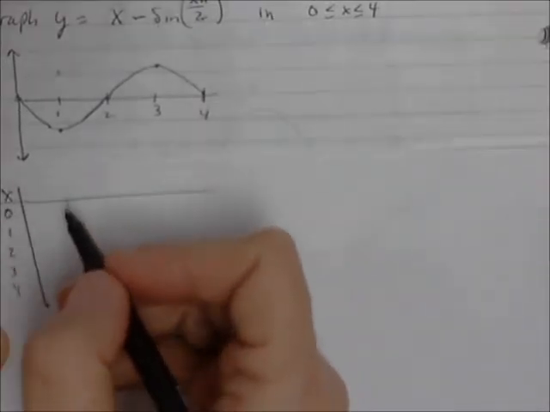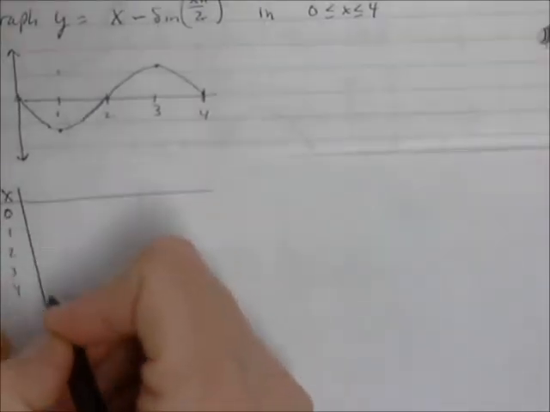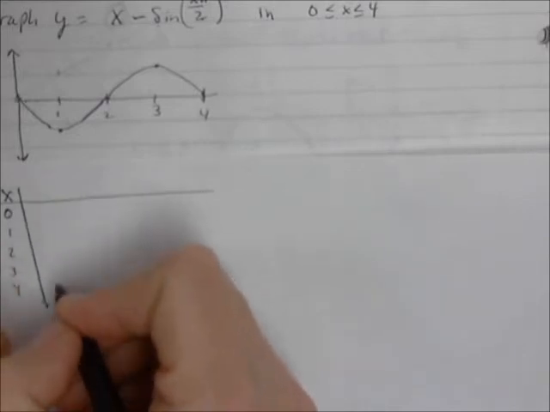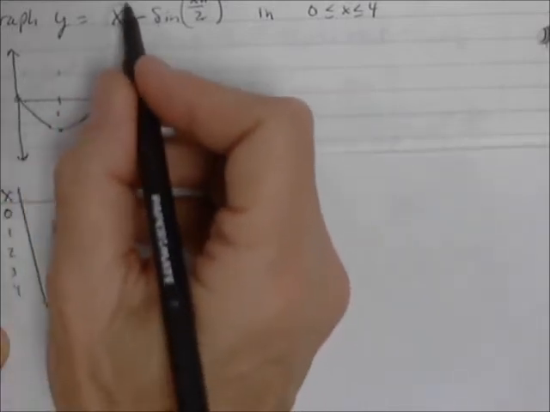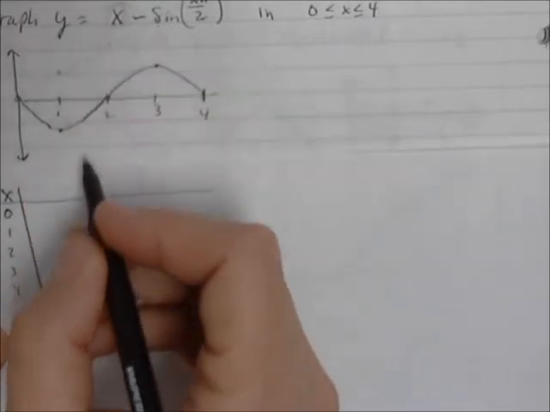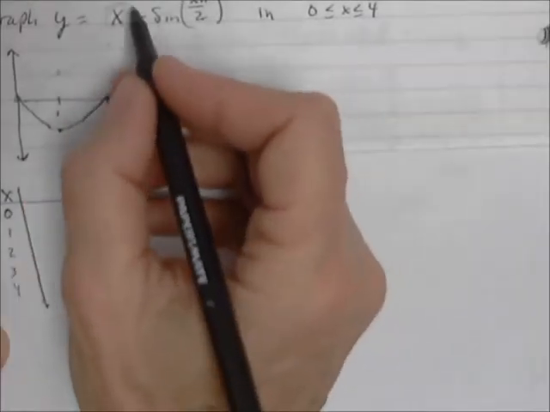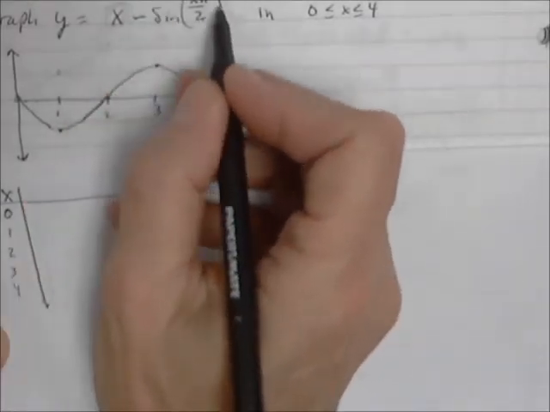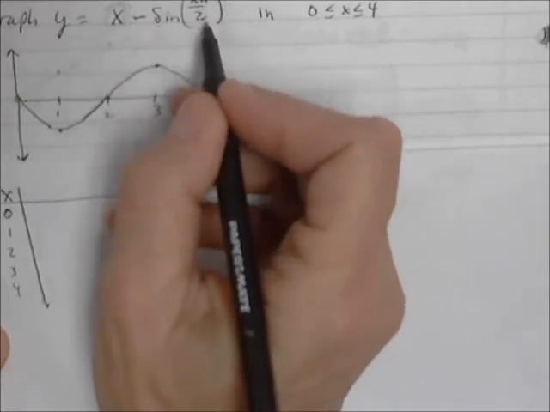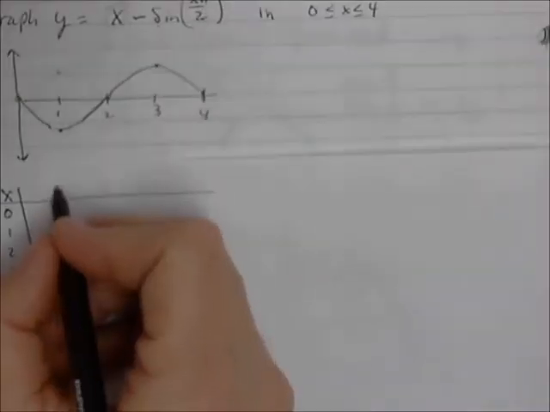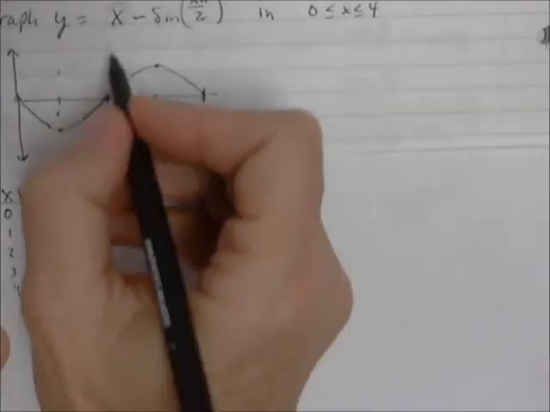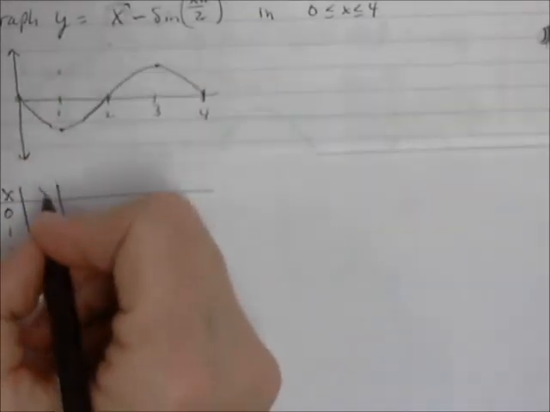The next thing I'm going to do is make another column. This second column is going to be the value of this first function. The next column, the third column, is going to be the y values of this negative sine of x pi over 2.